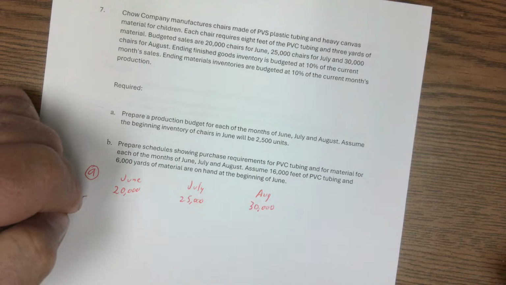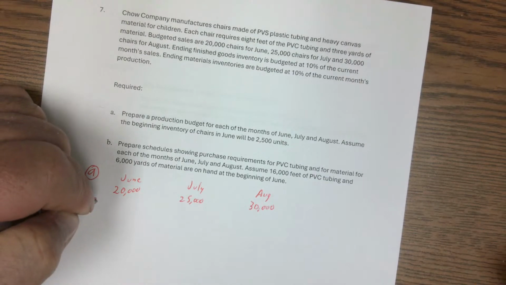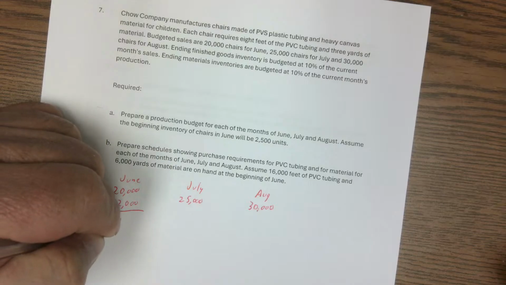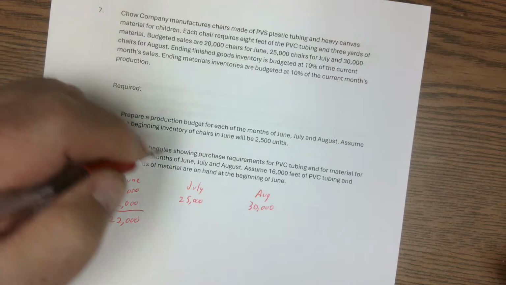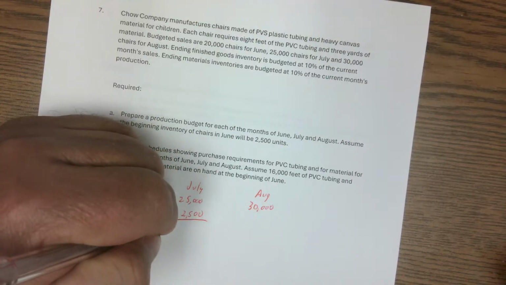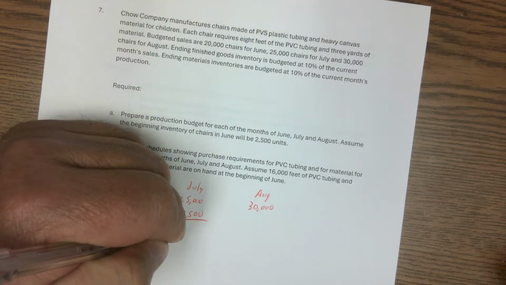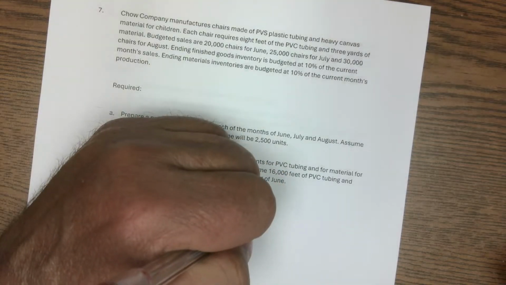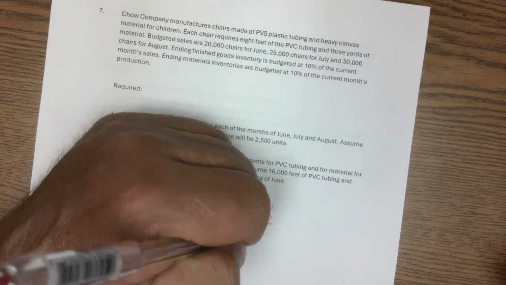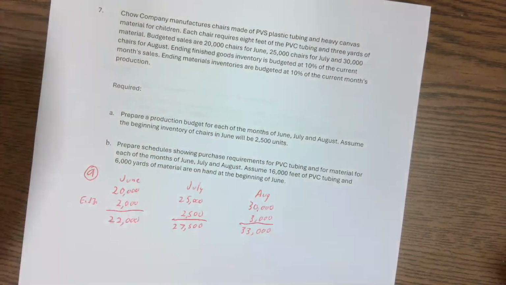So our ending inventory will be 2,000, giving us 22,000 here. It'll be 2,500 here, 27,500, and 3,000 here, 33,000.